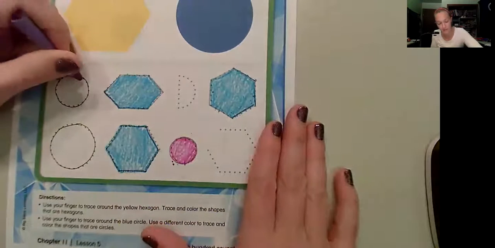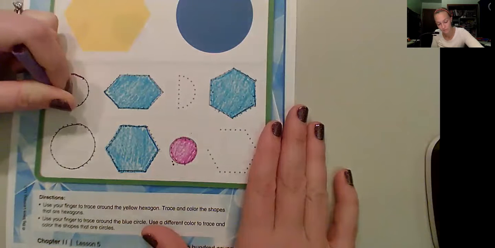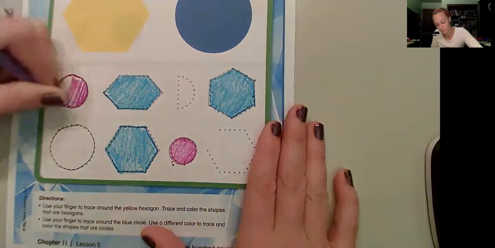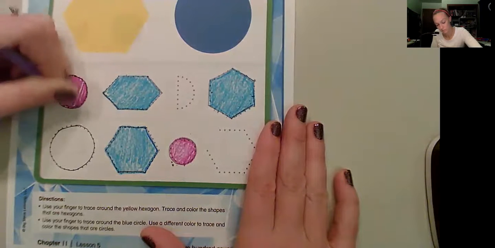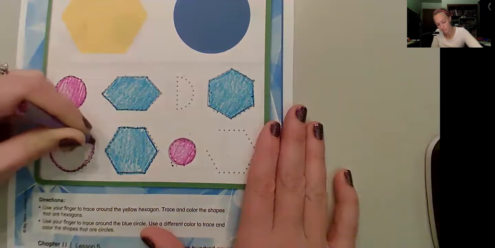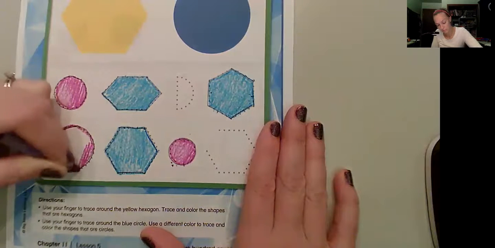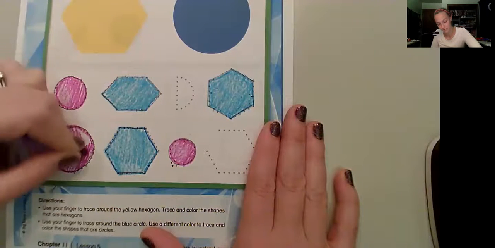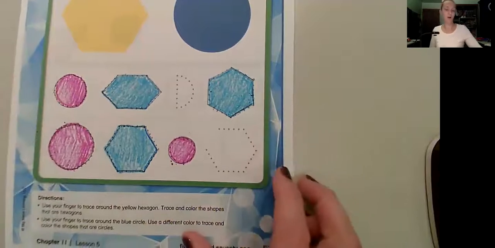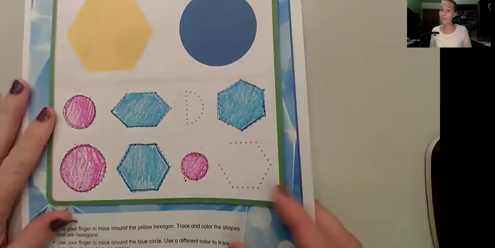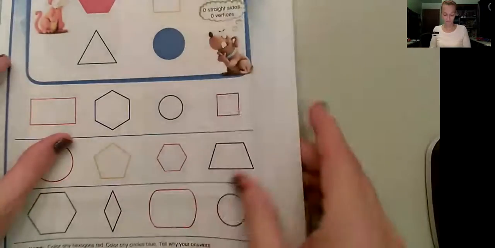Still going to try and color nicely. Okay, press pause if you're not done. Hopefully when you are done, you have a page that looks like this.